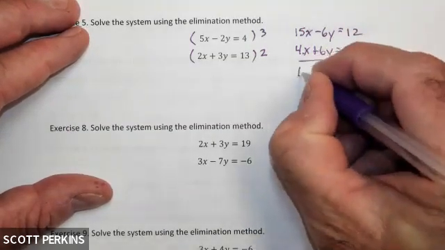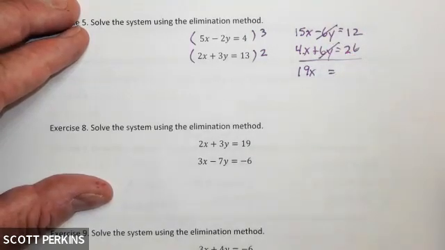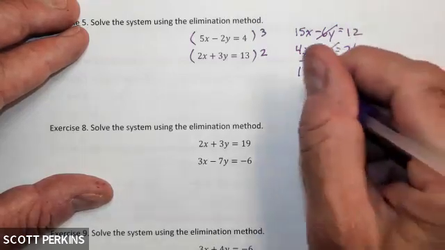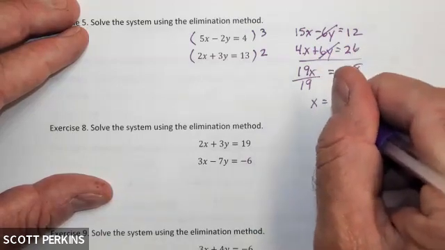15x and 4x is 19 of them. The 6y's cancel. That's what I wanted. They're eliminated now. 12 and 26 is 38. And when I divide by 19, I get x is equal to 2.